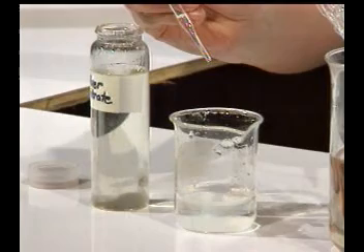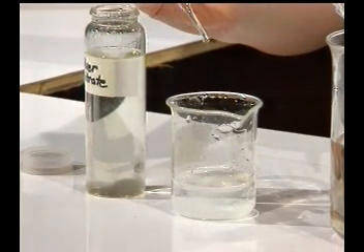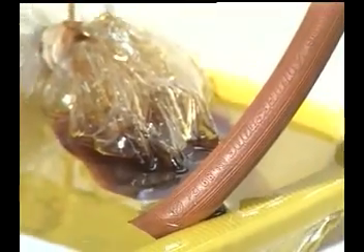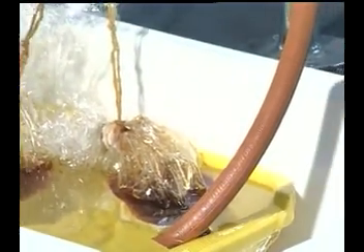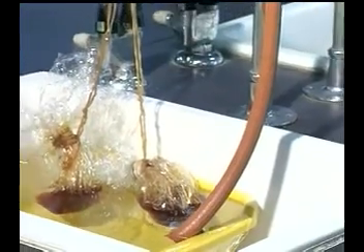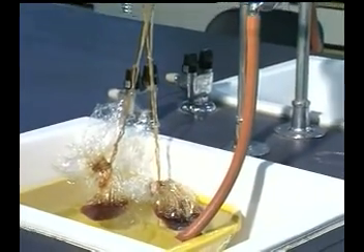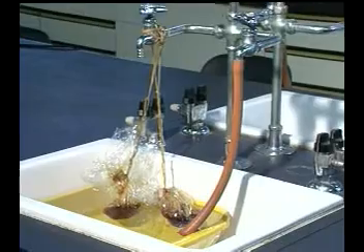A white precipitate forms when silver nitrate is added to the wash water. This is proof that negative chloride ions have passed out of the cellophane bag. For more effective dialysis, running water should be used. This will continuously remove negative ions which dialyze out.